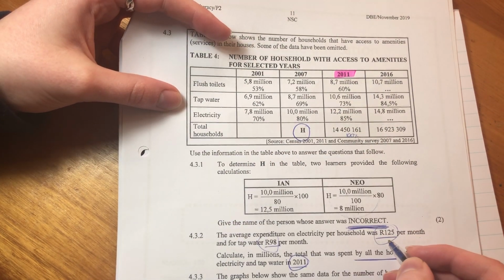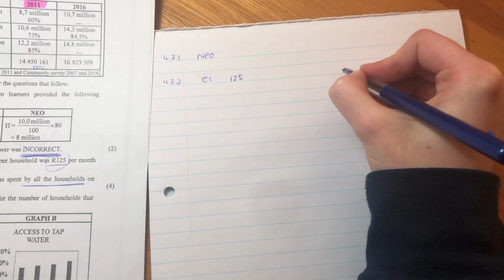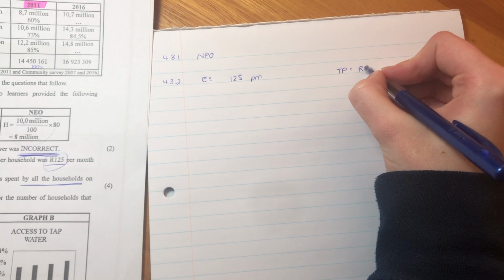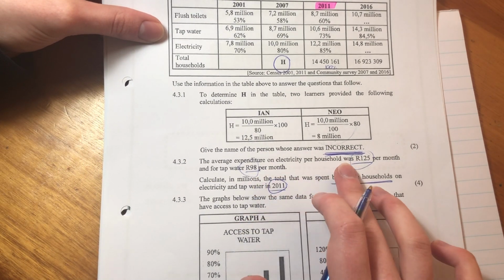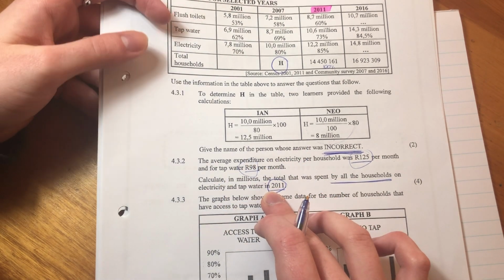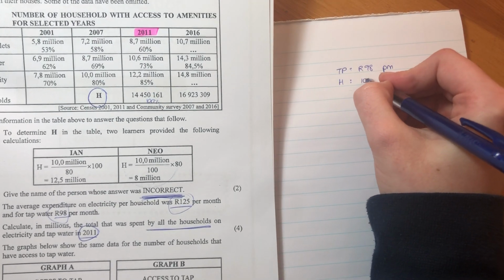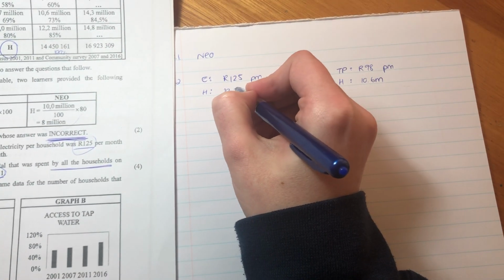So I'm just going to put this little table here. It's 125 Rand for electricity, and this is per month, and for tap water, it's 98 Rand per month. Do you see that? Perfect. But now let's do it for the number of households that have electricity and tap water in 2011. The number of households that have tap water is 10.6 million, and the number of households that have electricity is 12.2 million.